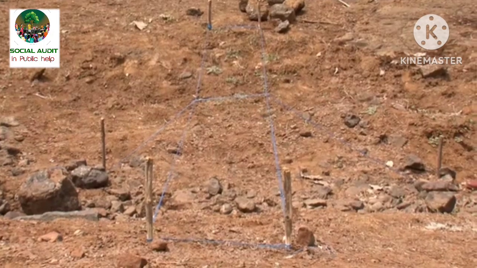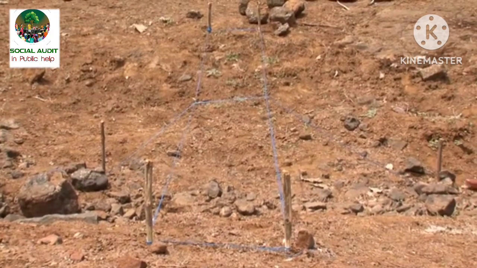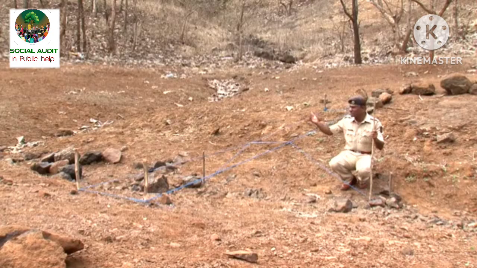First of all, with the help of a string, the bund is aligned at the site. In this stream, water flows from my right to left. From behind, a small stream joins this main stream channel. At this junction, we shall construct a dry stone bund.